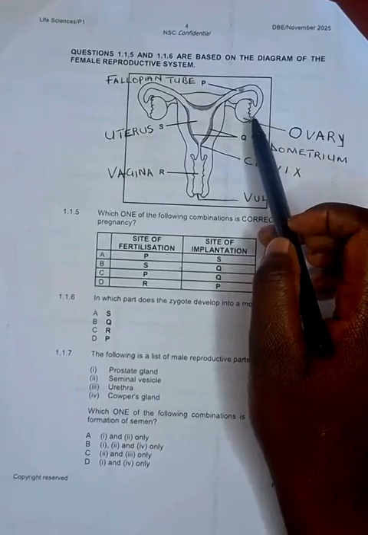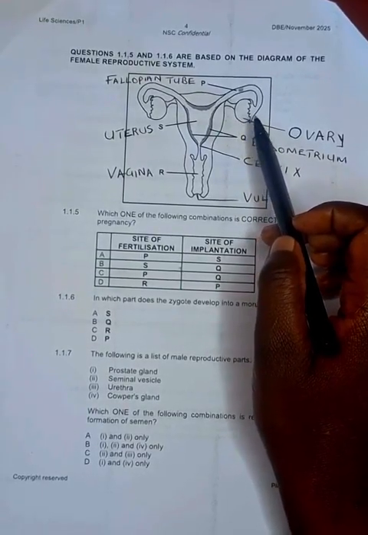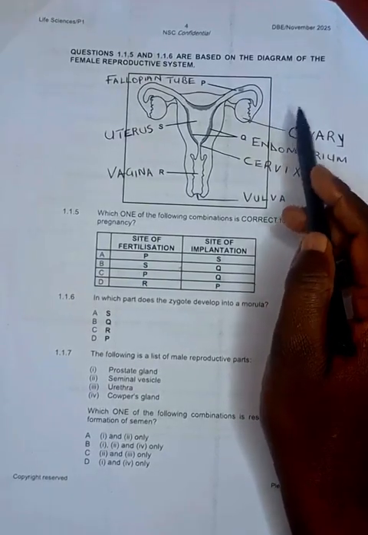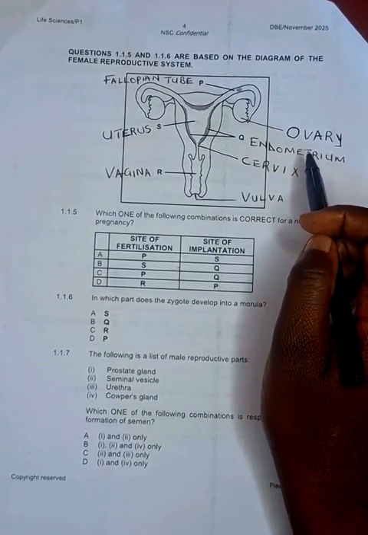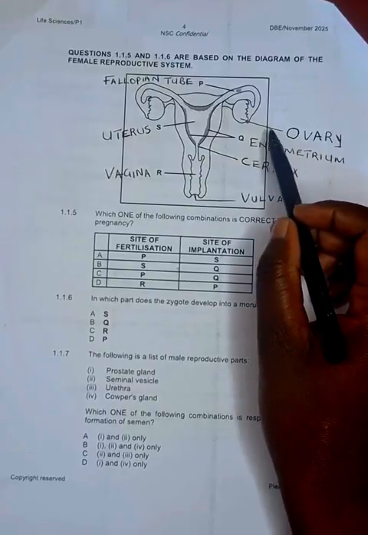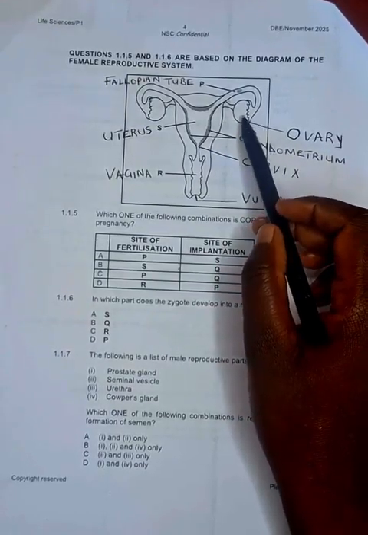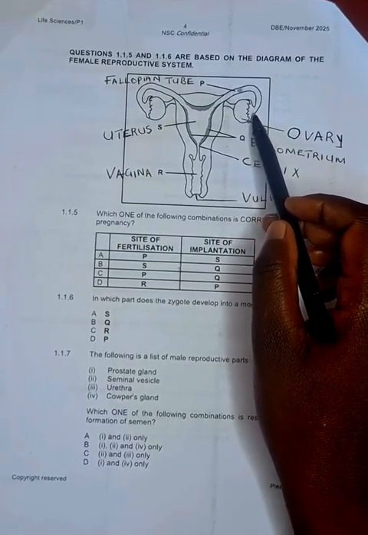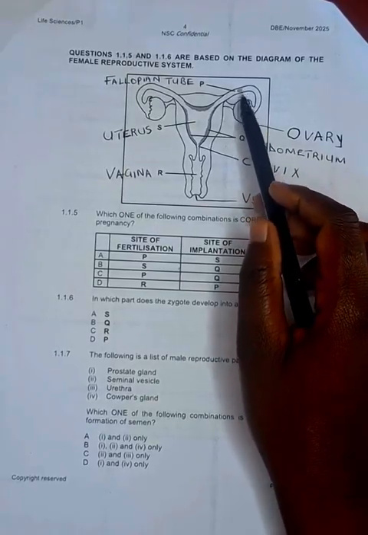And another function of the ovaries is to produce the female sex hormones, where we have two types of female sex hormone: estrogen and progesterone. These two female sex hormones are secreted by the ovaries. Now, when the ovary releases a mature ovum monthly, it is going to deposit it into the fallopian tube.